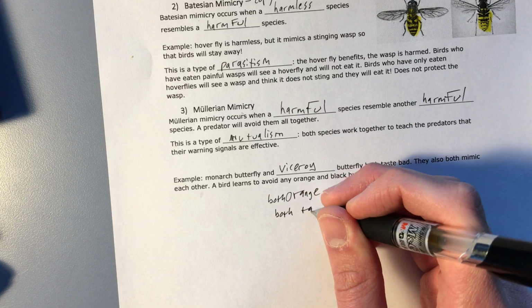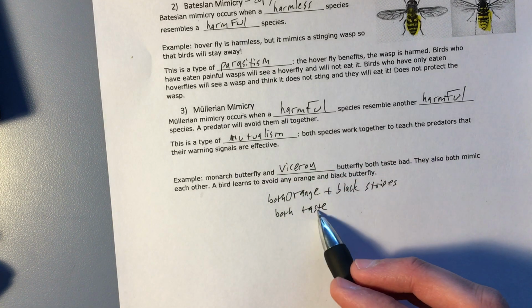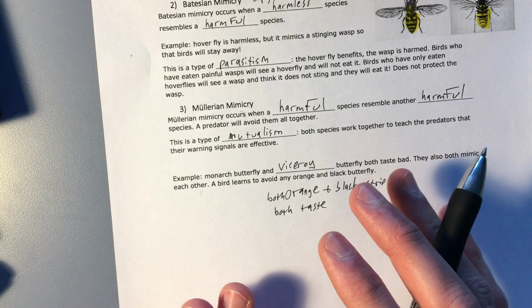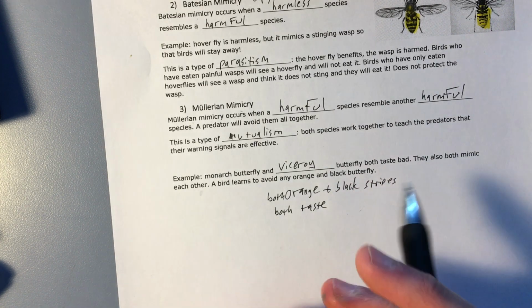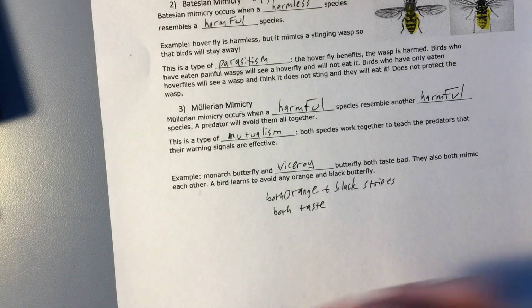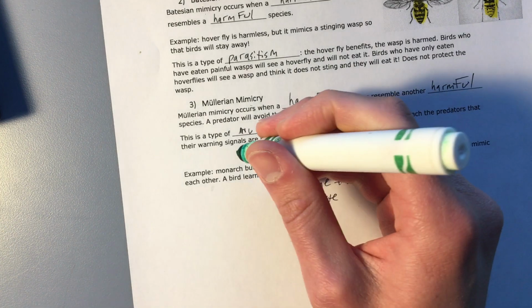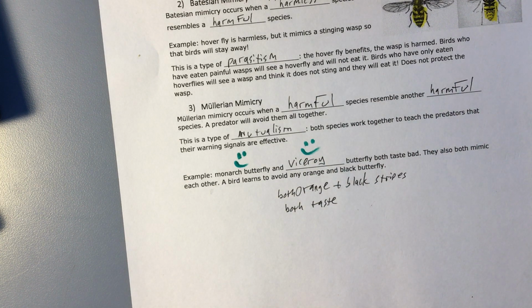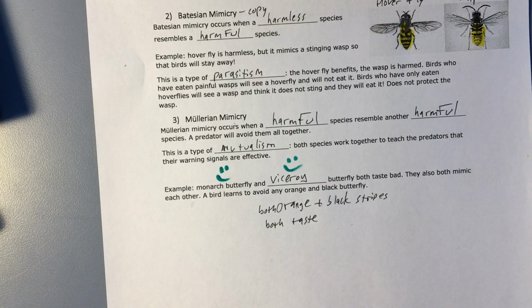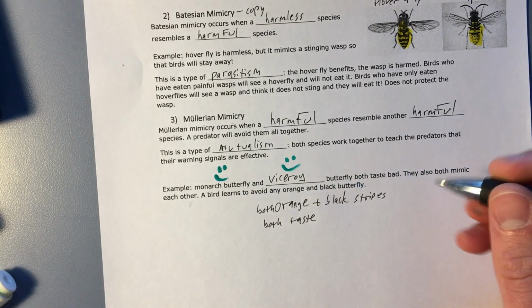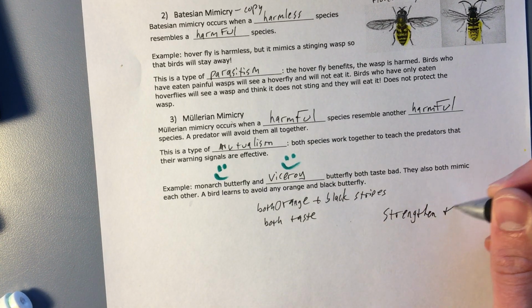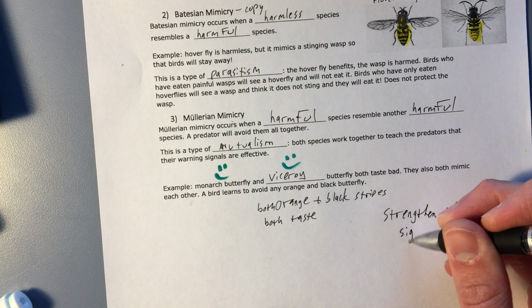So anytime a bird sees a butterfly with orange and black stripes, it's just going to stay away, because it knows no matter what, it's going to taste bad. By having this common signal, the monarch and the viceroy both benefit because they strengthen each other's warning advertising.